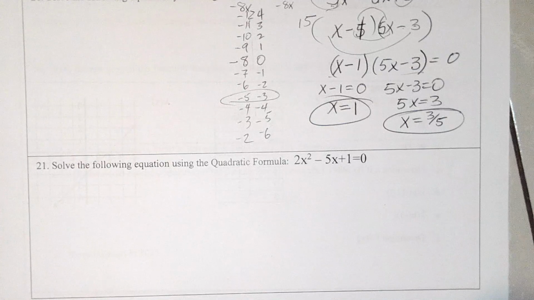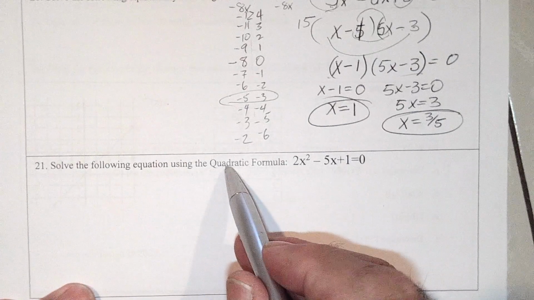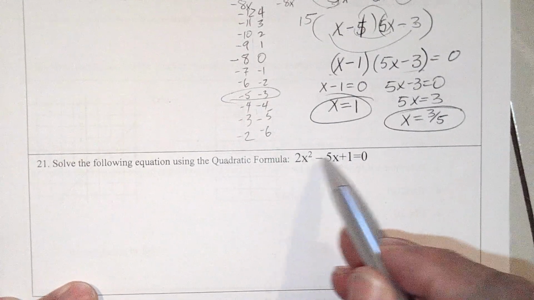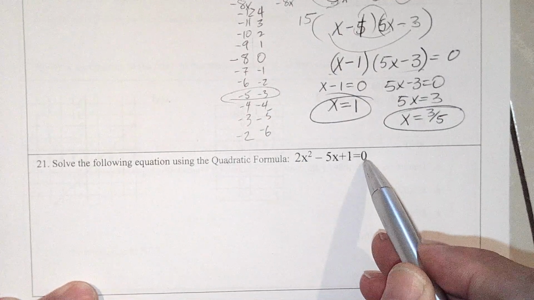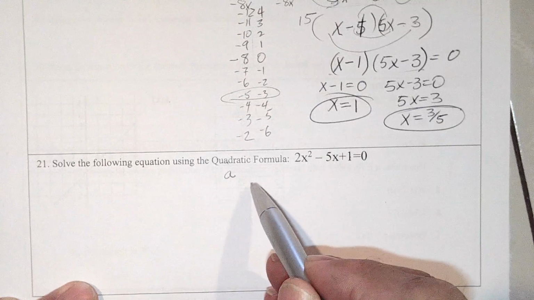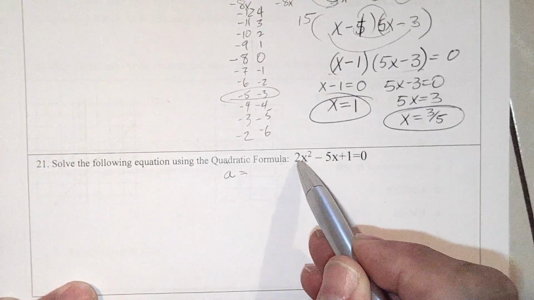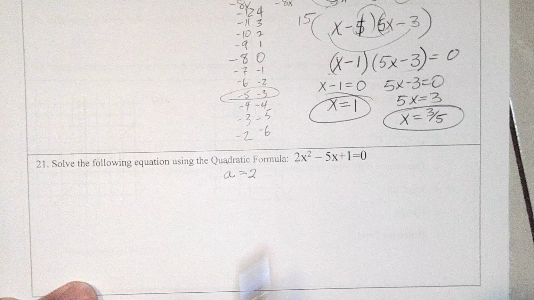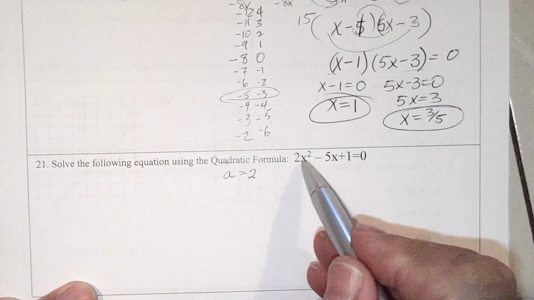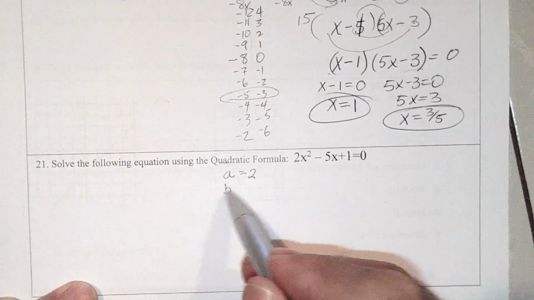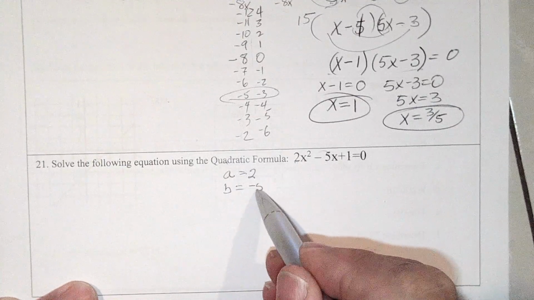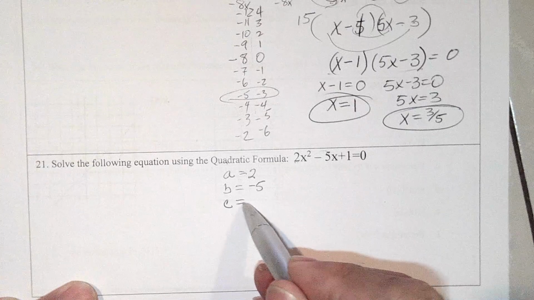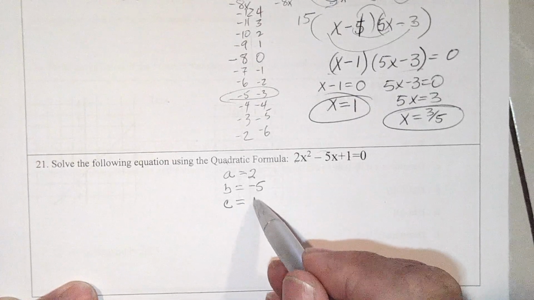Now you get to show your proficiency with the quadratic formula. They're already in order, and it's already equal to 0. So my a is how many x squareds? There's 2 of them. Not 2x squared, it's just the number of x squareds, 2. B is the number of x's, there's -5. And C is the constant, which is +1.